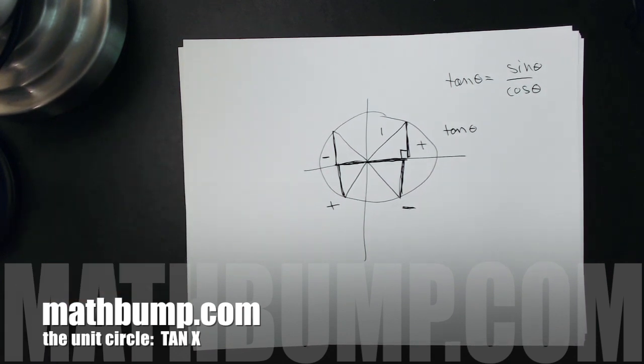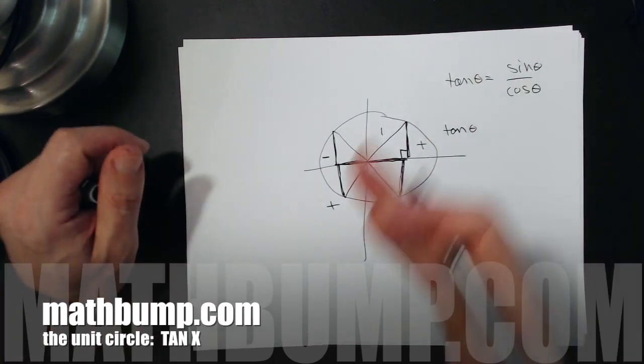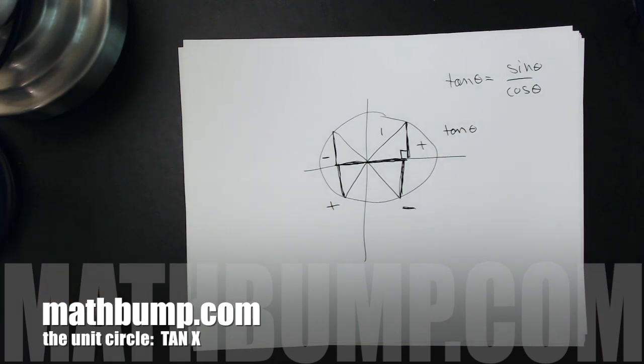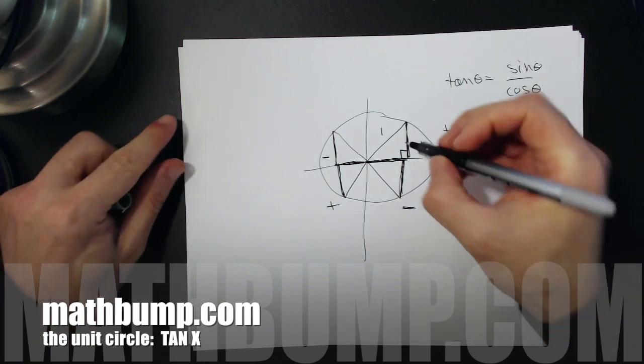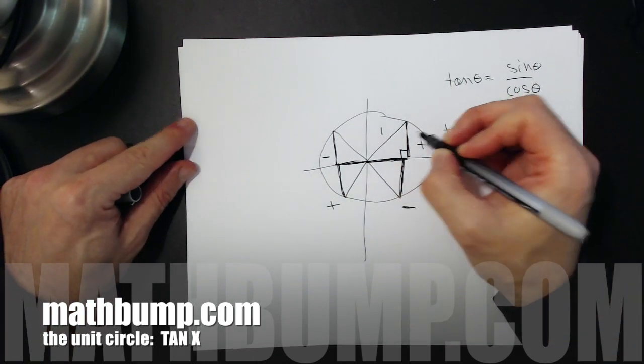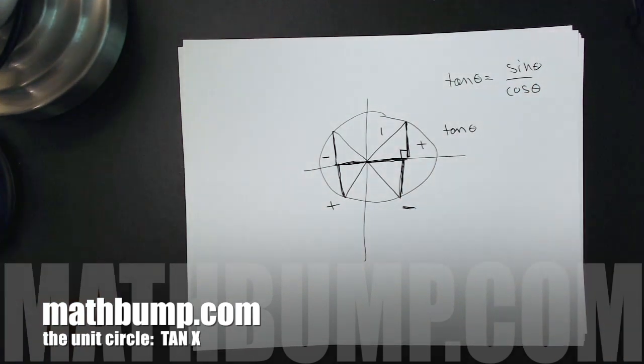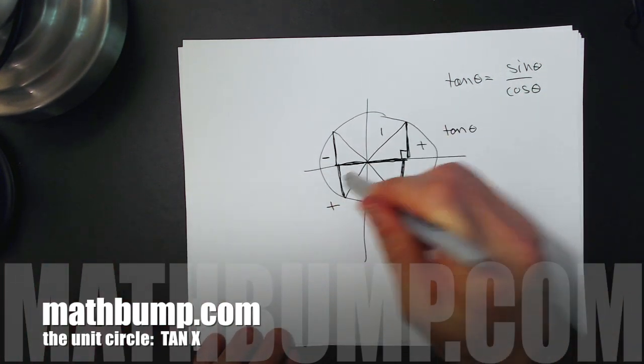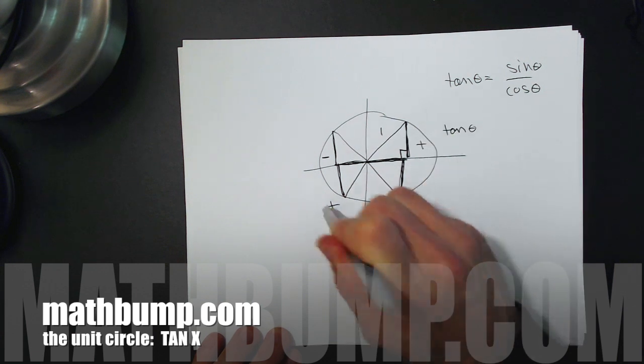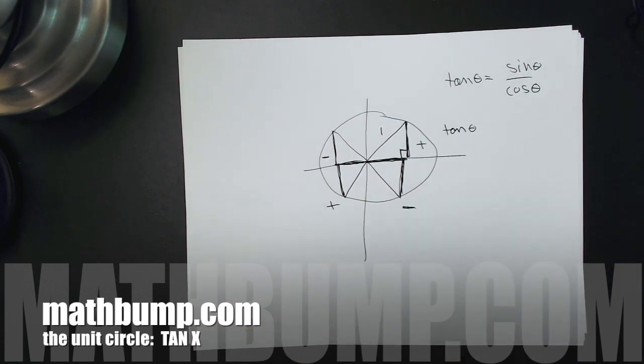Again, you could memorize All Students Take Calculus, but I really don't think that helps. It's really more useful to remember that the x side is cosine, the y side is sine. And of course, after a while, you do it like 10 times and you just know it. Oh yeah, tan is going to be positive when either both are positive or both negative. Okay? End of story.